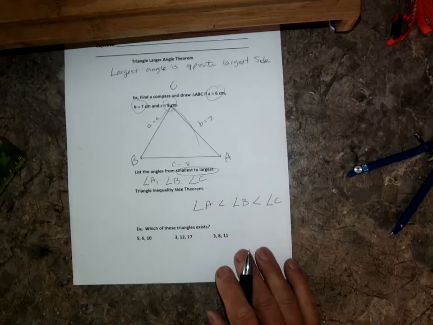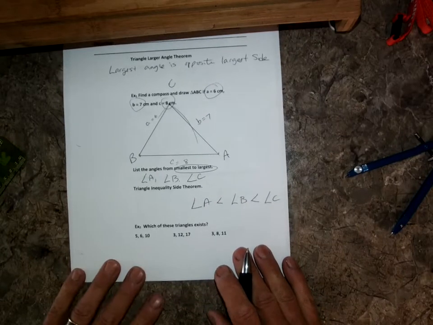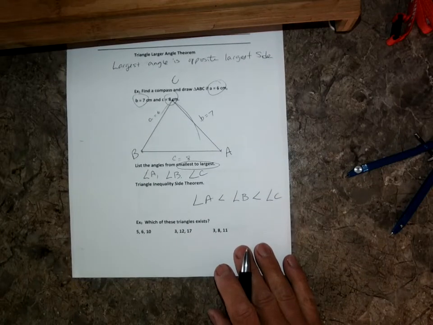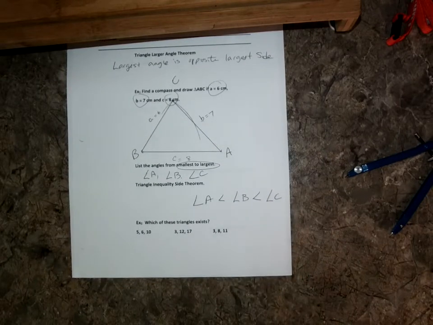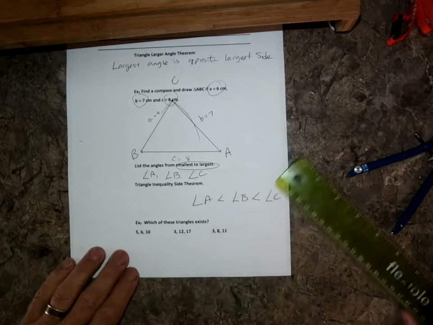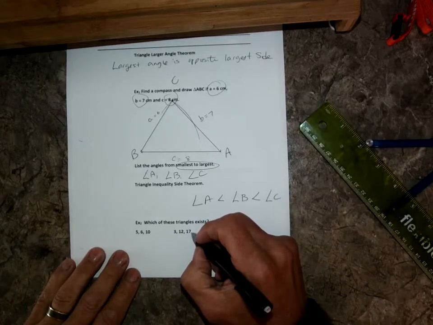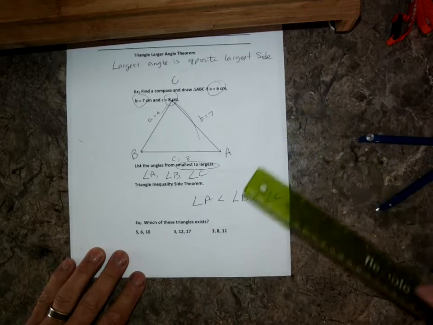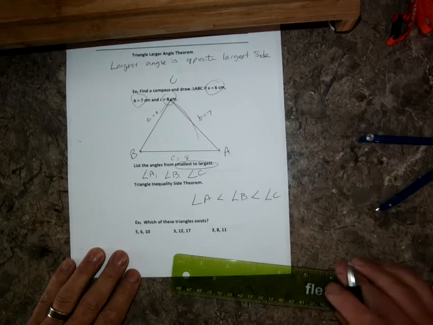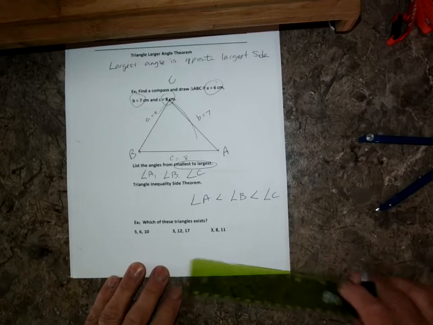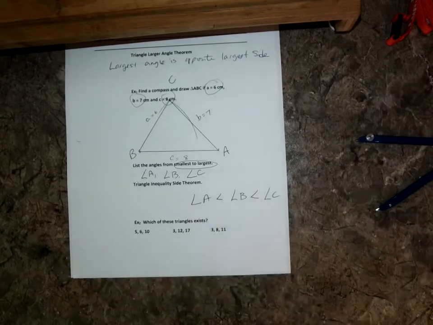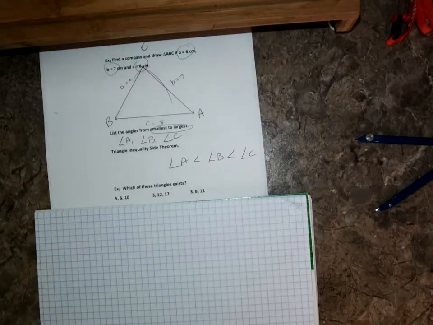Now, example 2 is a little bit tricky, okay? So, believe it or not, some of these triangles cannot exist. So, for example, let me draw this one here, okay? So, if this is 12 and 17, try and draw 12 and 17. So, first of all, let me do a 12. So, if I did on my ruler, now I might have to use a big piece of paper so you guys can see this, okay?